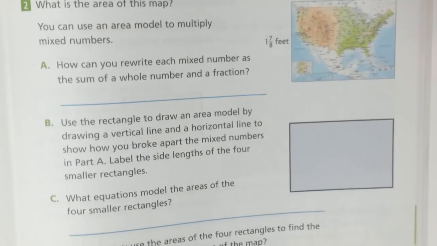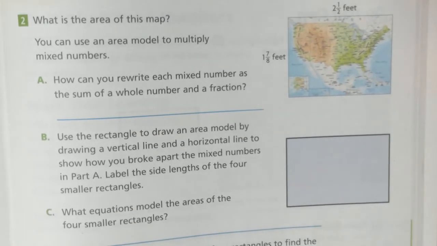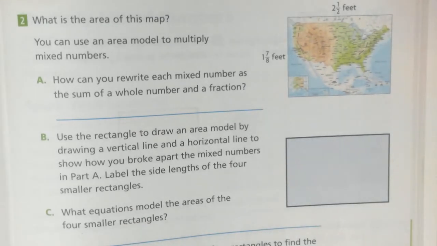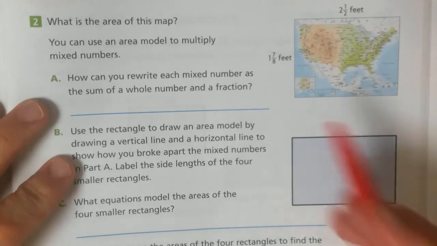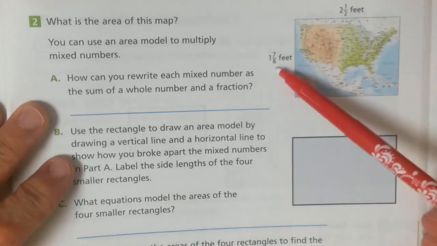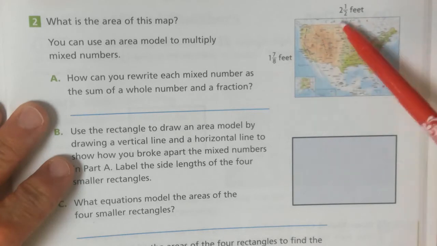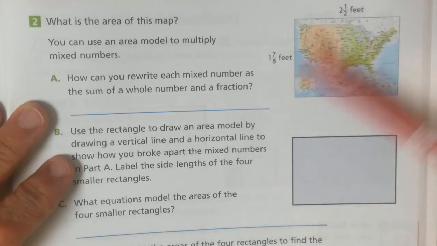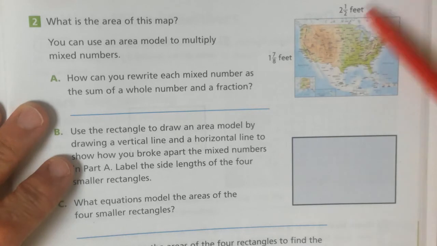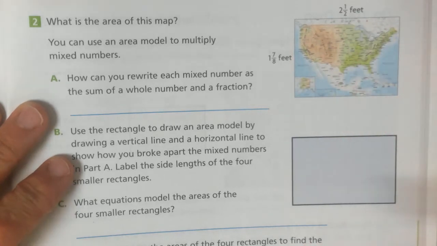So you can use an area model to multiply mixed numbers. Instead of rewriting your mixed numbers into improper fractions, you can also use the area model to find the area of the shape, especially if you have different units for your fractions. Like the unit for this would be in halves, and the unit for the width would be eighths. So the units are different. Using the area model, especially when your units are different, is going to be a huge help.